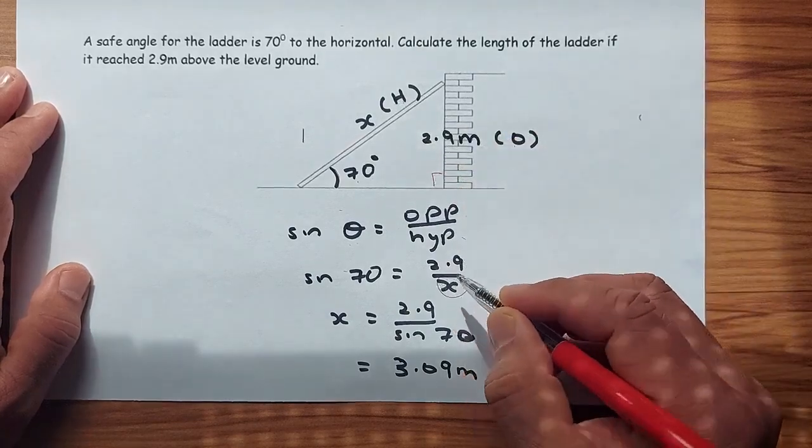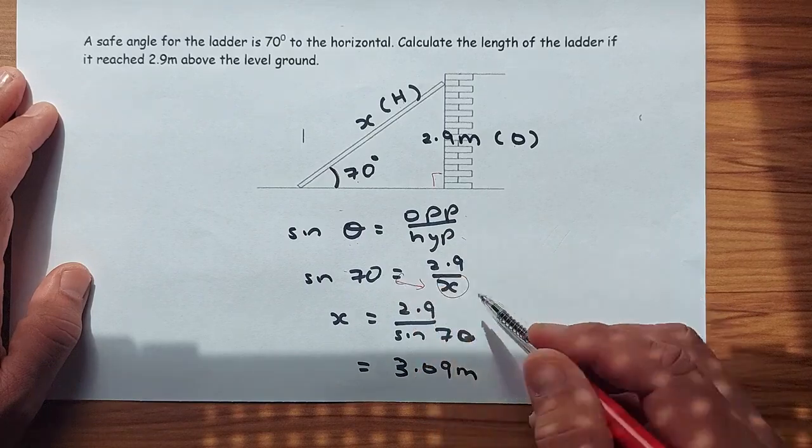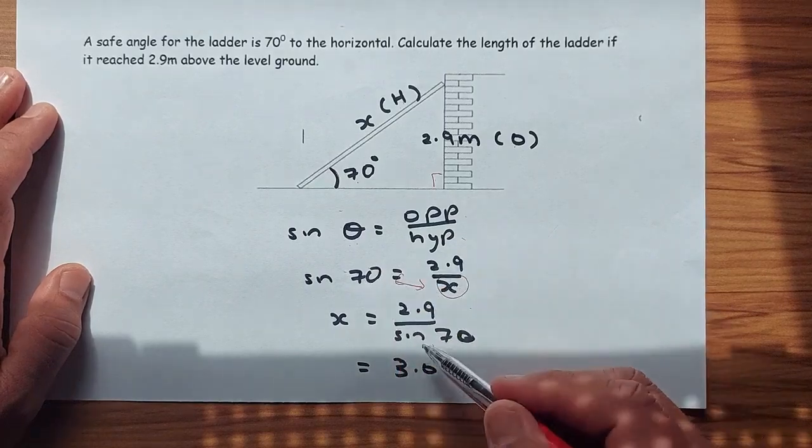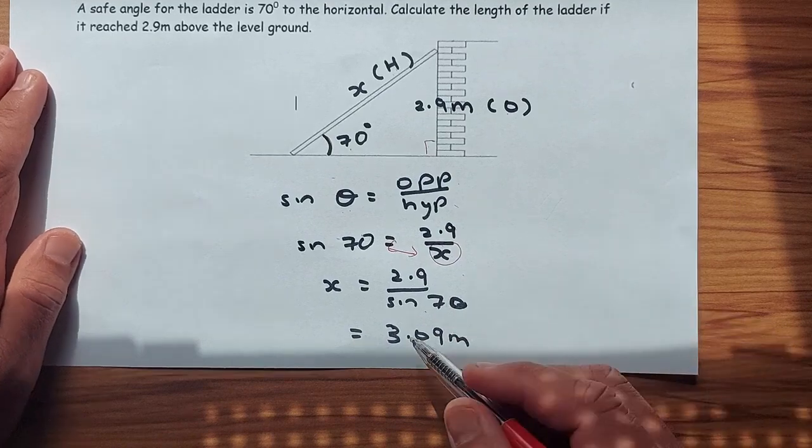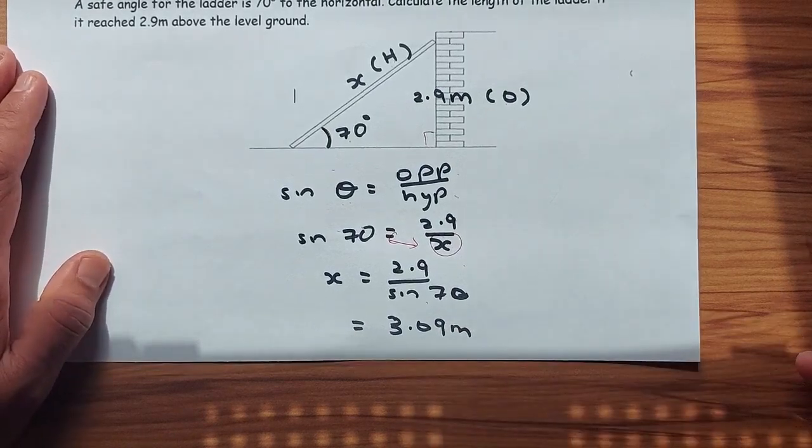Again, x at the bottom, we're going to swap places with sine 70. So x goes up, sine 70 comes down. So x equals 2.9 over sine 70. Put it in your calculator and the answer is 3.09.